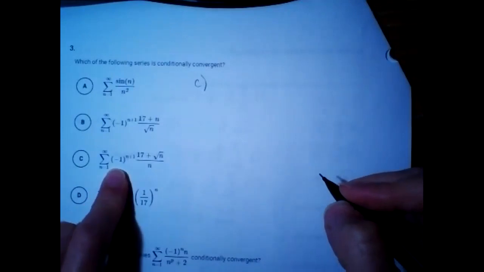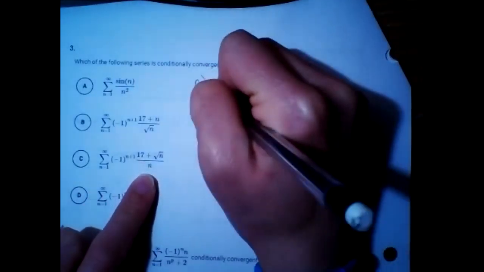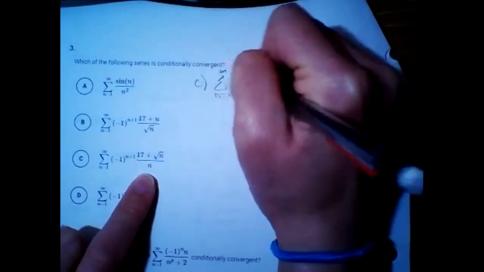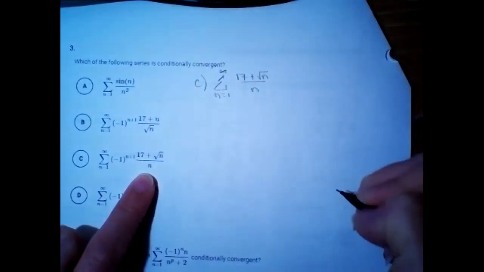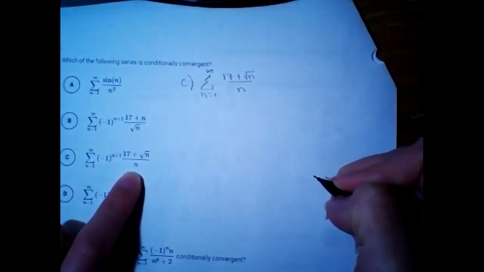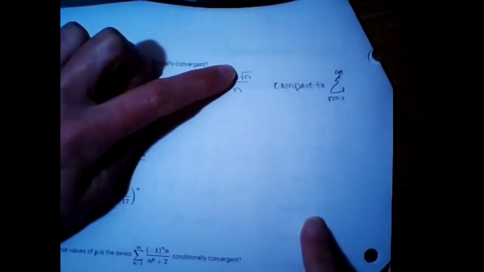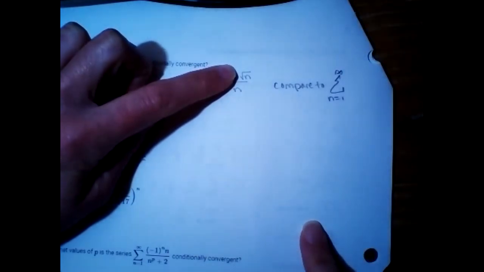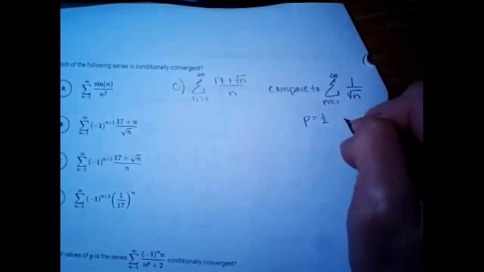So if we do the absolute value of this, that is going to be just this 17 plus square root of n over n. And so we're going to do a comparison test. So I'm going to compare this to just the square root of n over n, which would be 1 over square root of n. And so for that, p would be a half. It's a p series, n to the 1/2. And so that diverges.